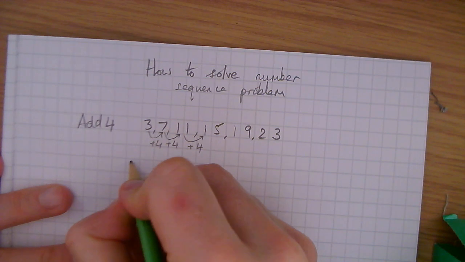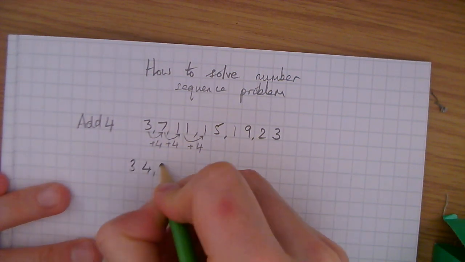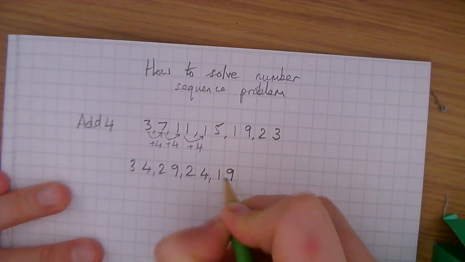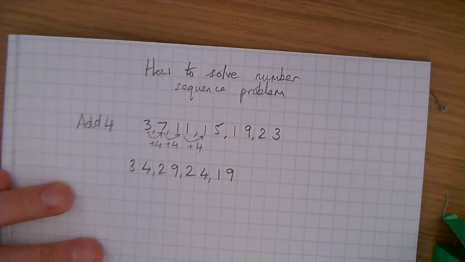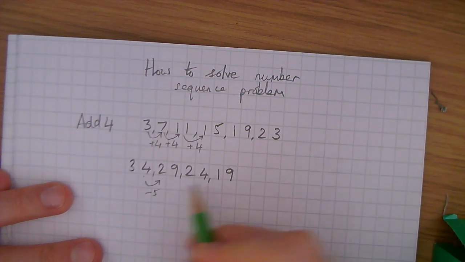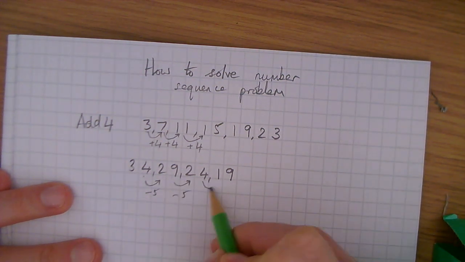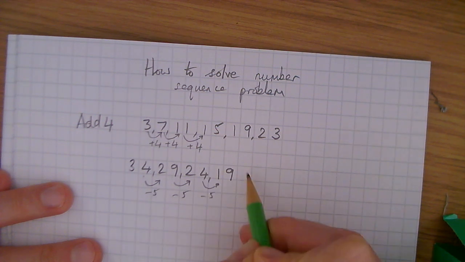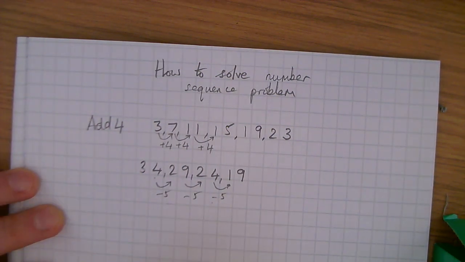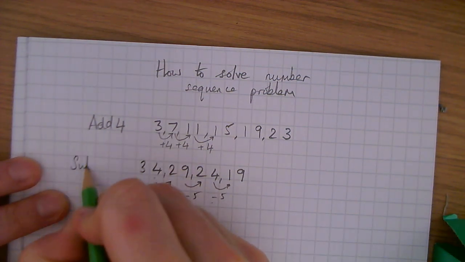Let's look at another number sequence, 34, 29, 24, and 19. In this number sequence, the numbers are decreasing. First thing to look at is how much they are decreasing by. This is subtract 5, and it's subtract 5 again, and subtract 5 again. So I'm very confident now that my rule, because I've seen it 3 times in a row, is subtract 5.